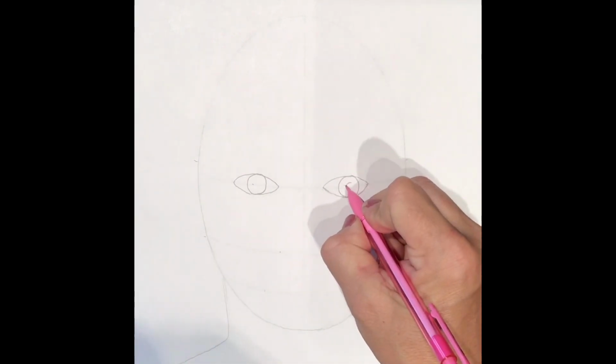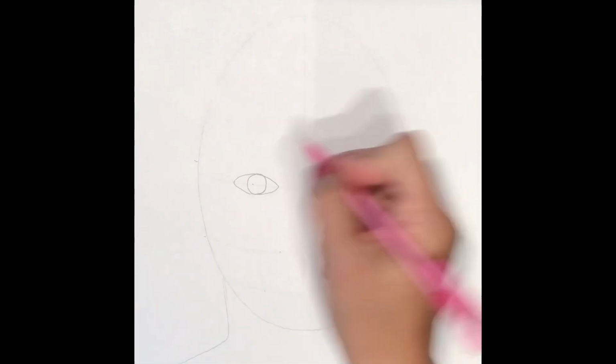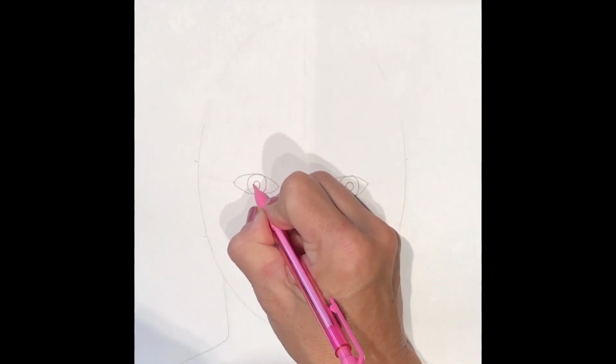That is called the iris. The iris is where we get our eye color. So if you have brown eyes or blue eyes or hazel eyes, that's the section that has that color. In the center of that, we're going to try to center and make another circle in the middle. That is for our pupil.